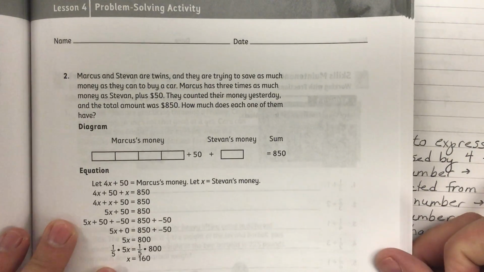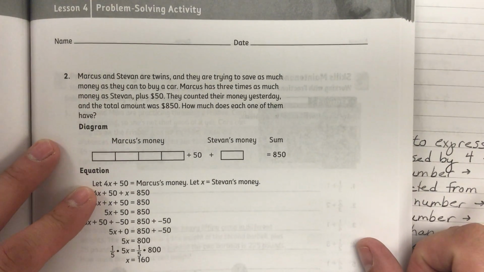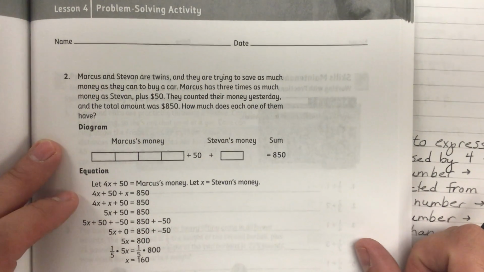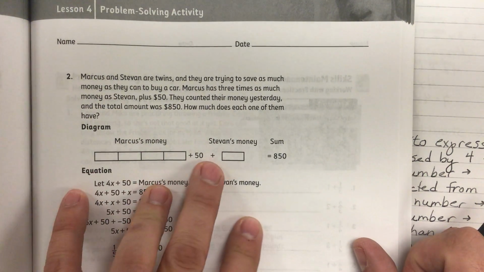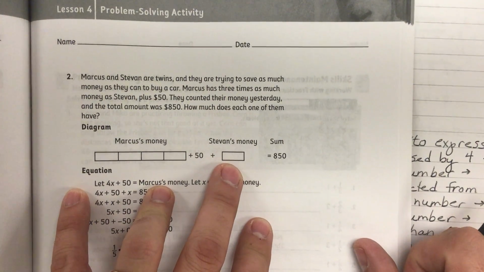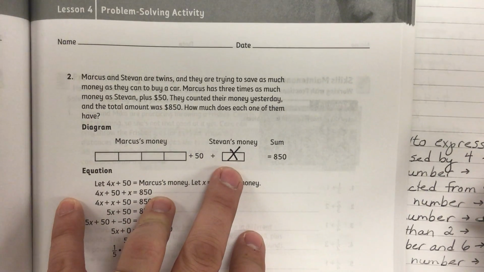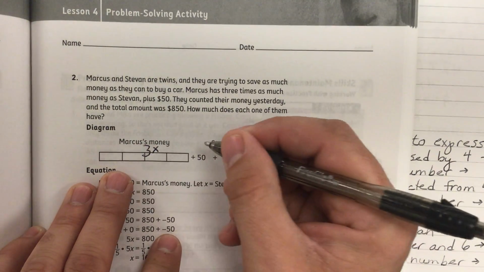Marcus and Steven are twins, trying to save as much as they can to buy a car. Marcus has 3 times as much as Steven plus 50. They counted their money yesterday. The total amount was $850. How much does each one have? All right, so Steven has how much? We have no idea, right? So what do I put there? Marcus has 3 times that amount plus 50. How do I show that? Plus 50.